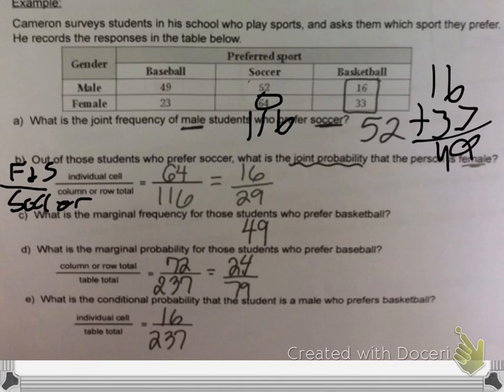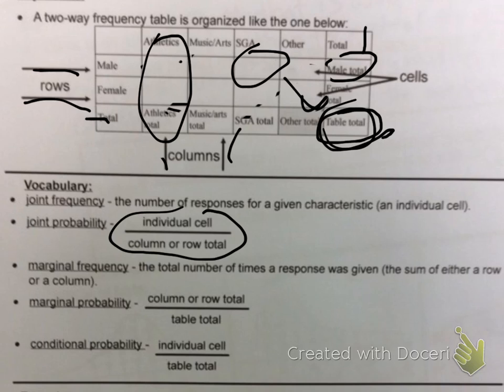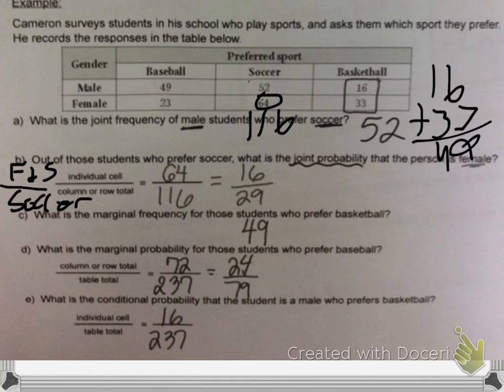What is the marginal probability for those students who prefer baseball? Alright, so remember our marginal probability is column or row total over the table total. So that's marginal, so you're doing everything in that column or row. So students who prefer baseball, how many people like baseball?